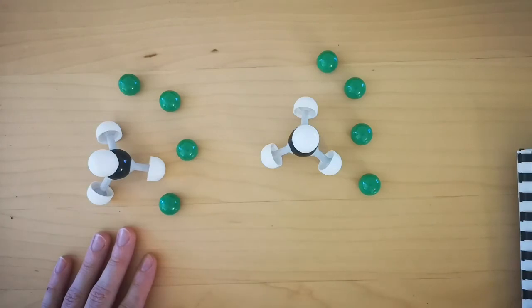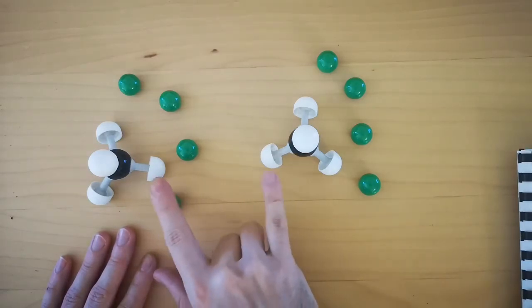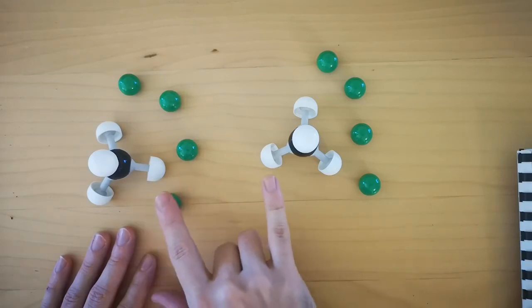This is thousands of times less than you would find in a dipole. So this is much, much weaker, and it really is very, very weak. But there is still some attractive force between these two things here.